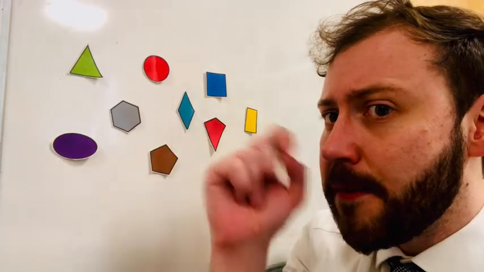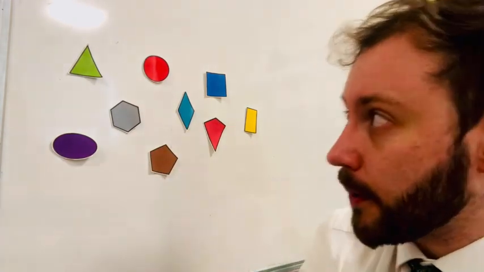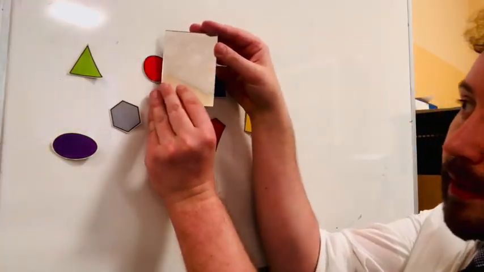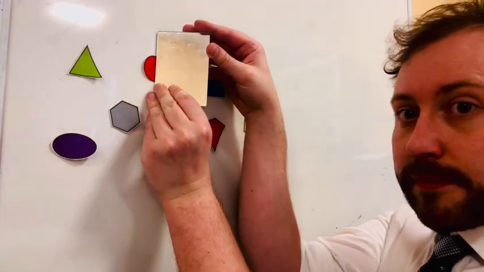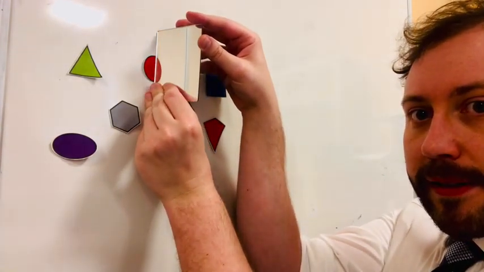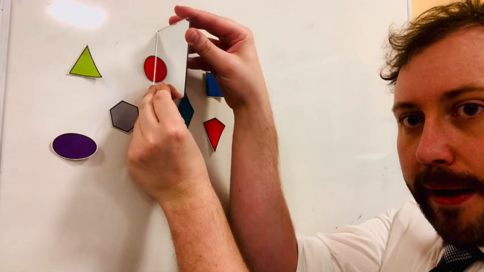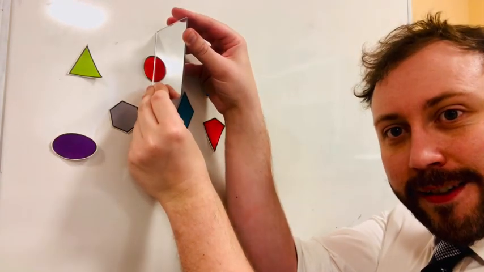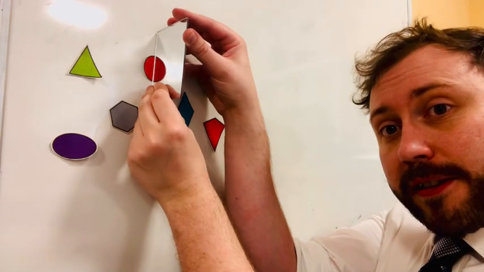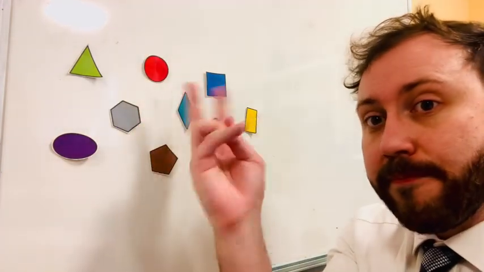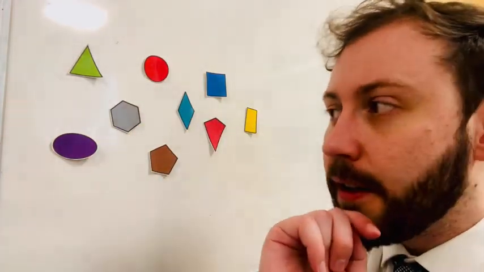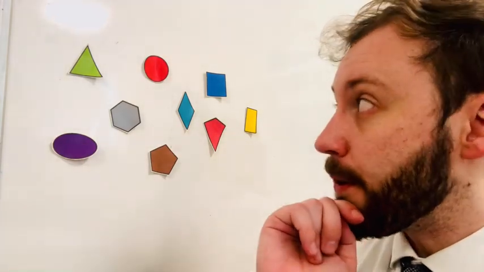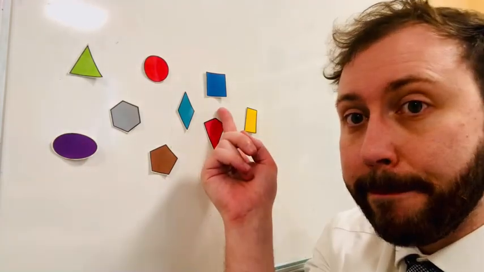Can we do this with the circle? Let's have a look. We put our mirror in the middle again, and we turn it. Aha! We made a full circle. So the circle has symmetry. Let's try this with our square.